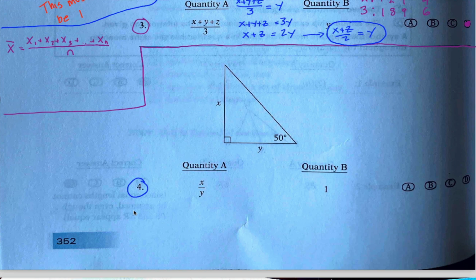In other words, the question can be restated where quantity A is equal to x and quantity B is equal to y. Because again, if x and y are the same, then this equals 1. If x is greater than y, then this is bigger than this. And if x is less than y, then this is smaller than this. So how do we figure out the lengths of x and y? Well, it's kind of a trig problem, but you're not supposed to know trig coming into this test. So we can do it with a different argument.